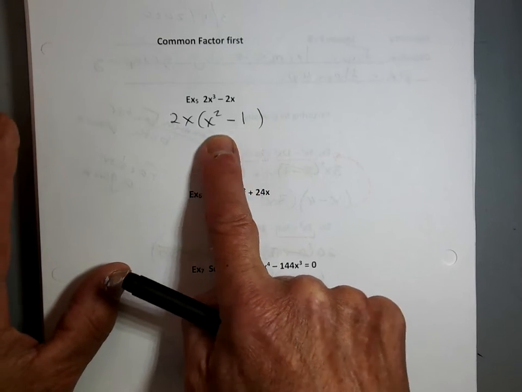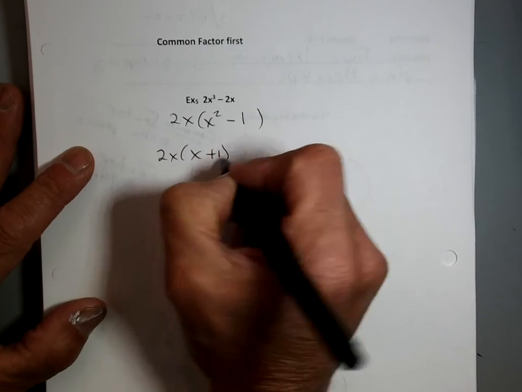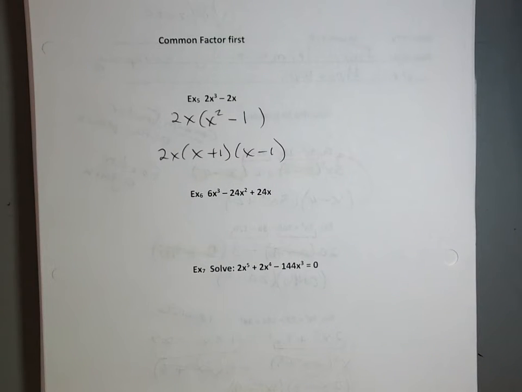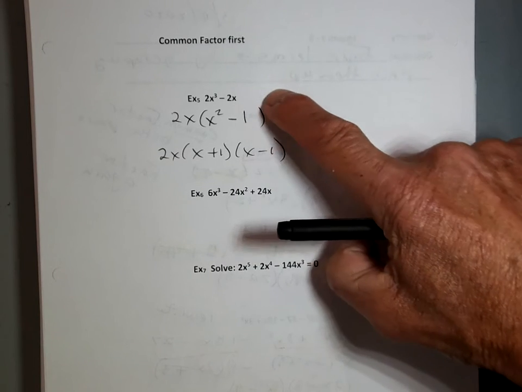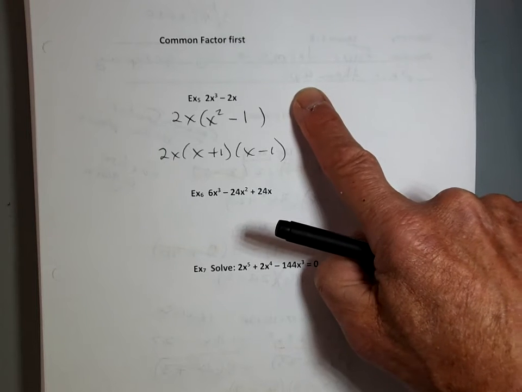Yes. So we're going to go 2x, x plus 1, x minus 1. Right? Okay. That's it. There's no equals, no mini equations. There's no solve. But if we did, there would be 3 answers, Penelope. If there were an equal sign, equals 0, I would solve and I would get 3 answers.